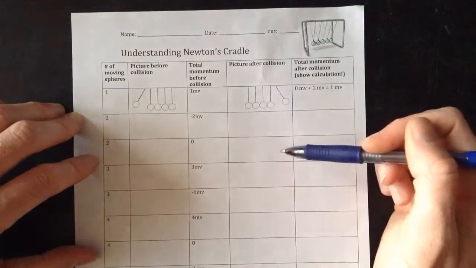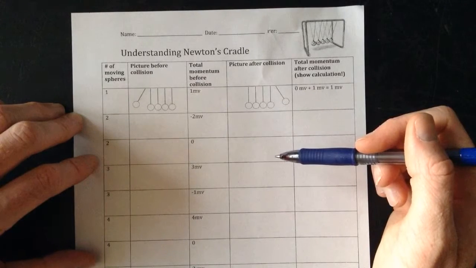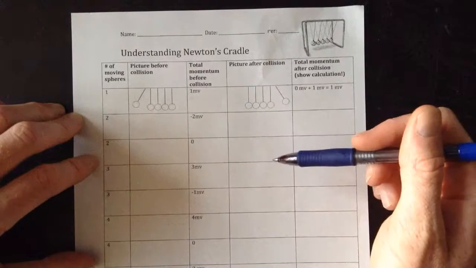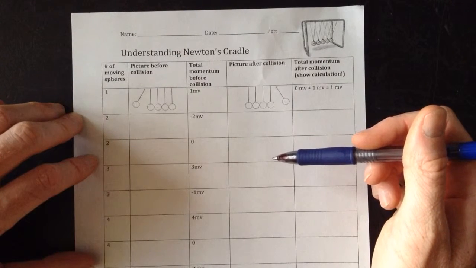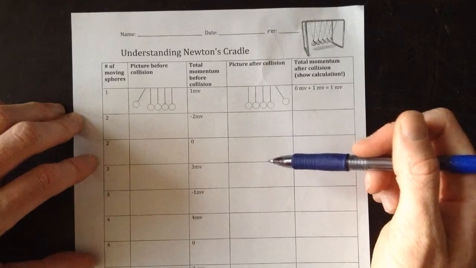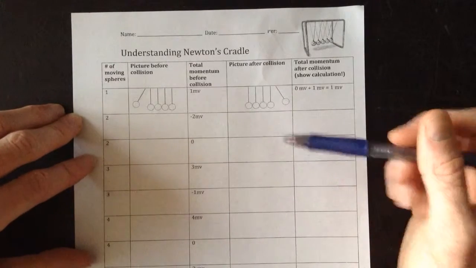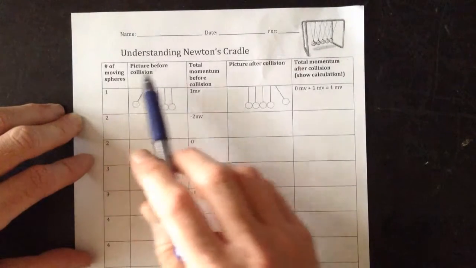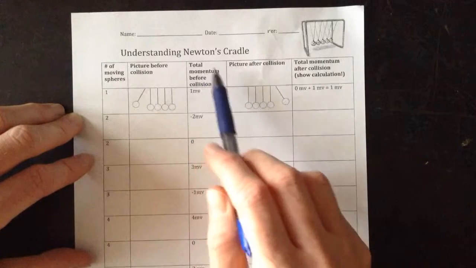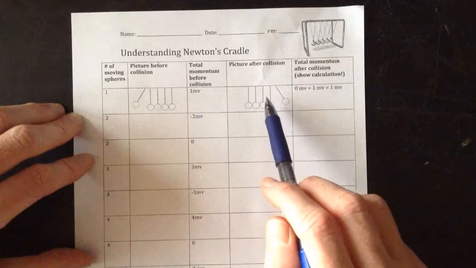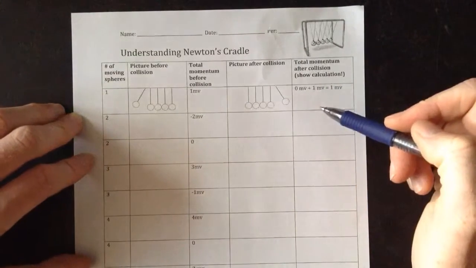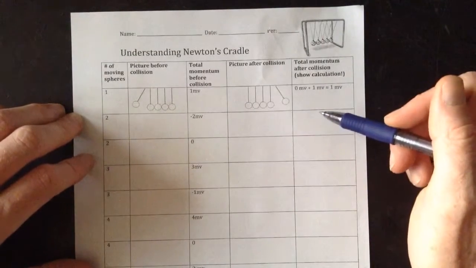This is the Understanding Newton's Cradle worksheet that accompanies the demo of Newton's Cradle. And this is going to be a way for us to organize our thinking around this idea of conservation of momentum and the patterns that we see with these metal spheres. So what we've got at the top is the number of moving spheres, the picture of these spheres before they collide, the total momentum before the collision, the picture after the collision, and the total momentum after the collision. So I'm gonna do the first couple for you, and then you're gonna do the rest.